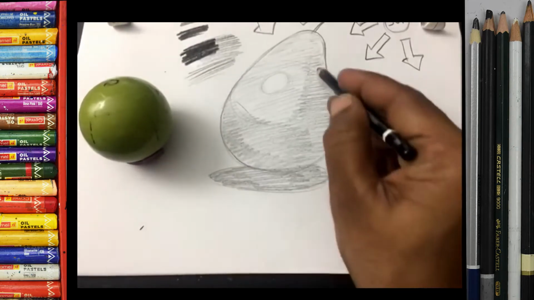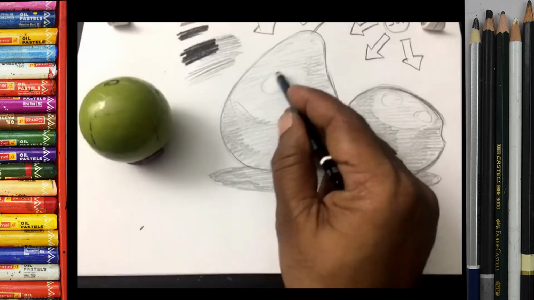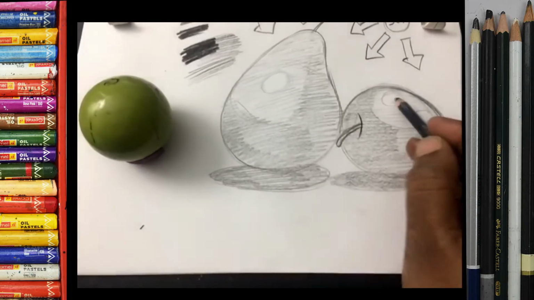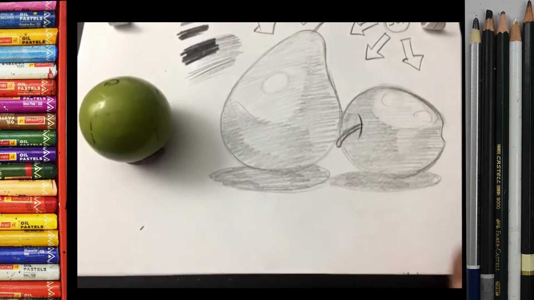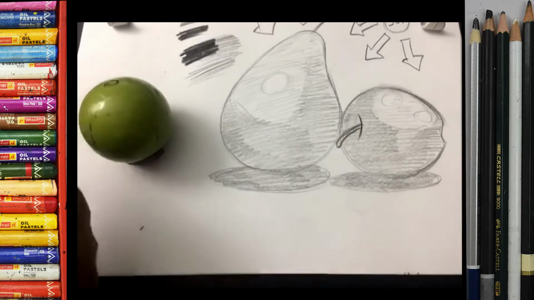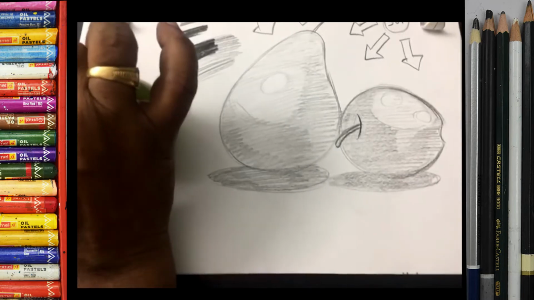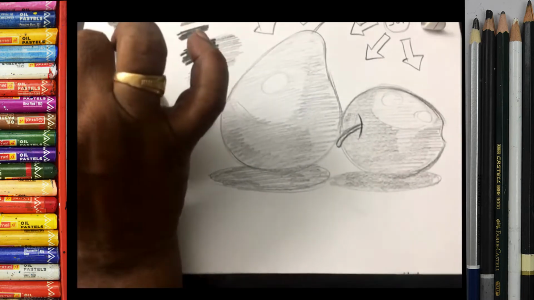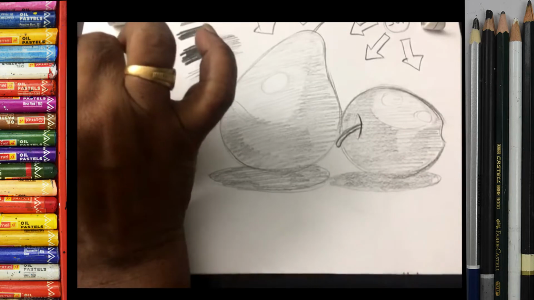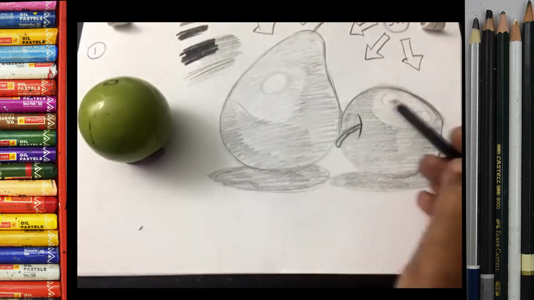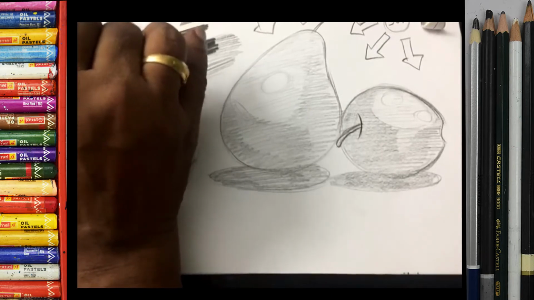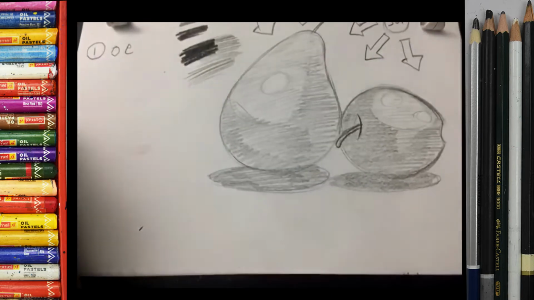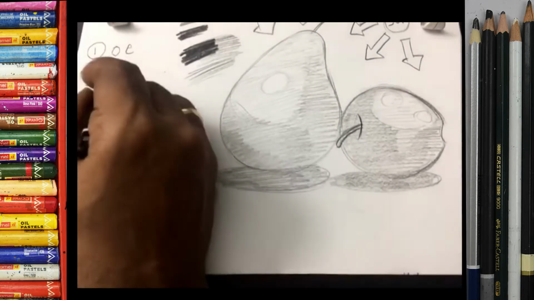This is actually the shadow area. This is the highlights area. This is 1, 2, 3 highlights areas. So I finish one. Number 1, I draw the object color. This is object color, a very light color. Then number 2, I draw this shadow.